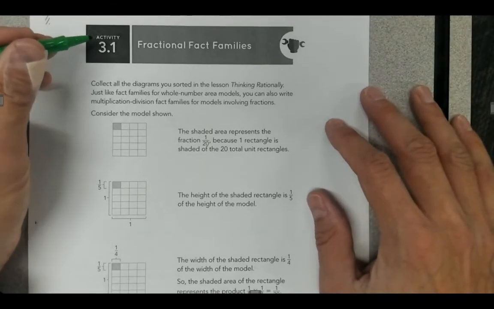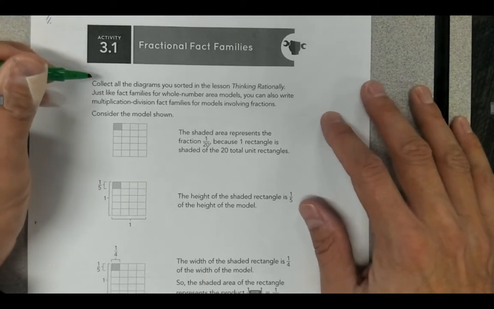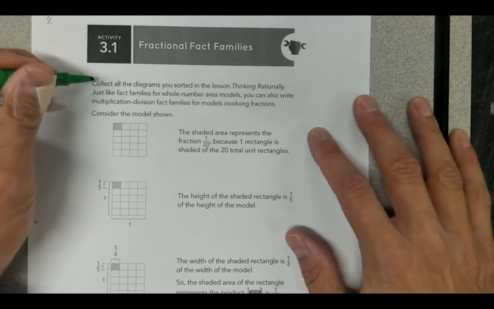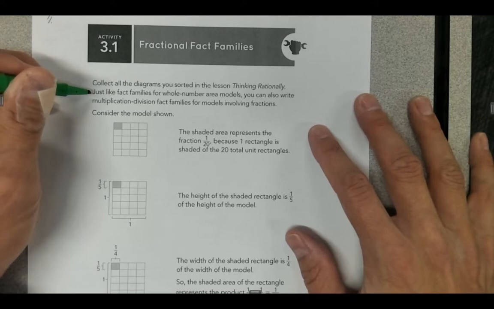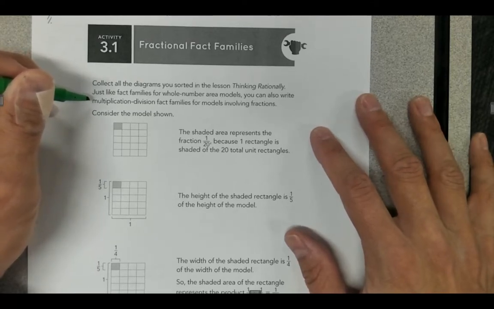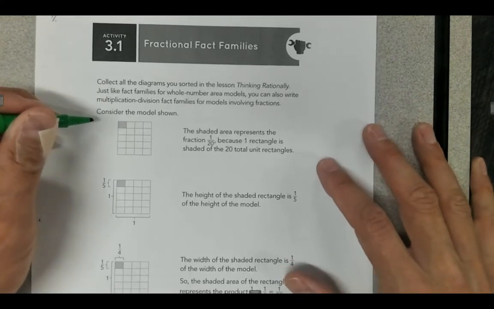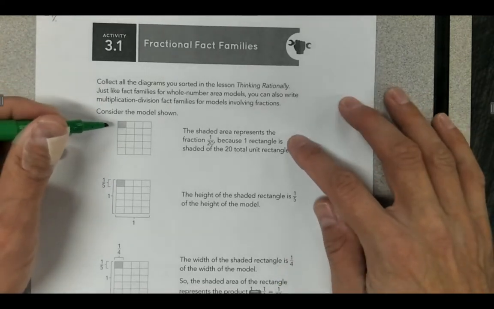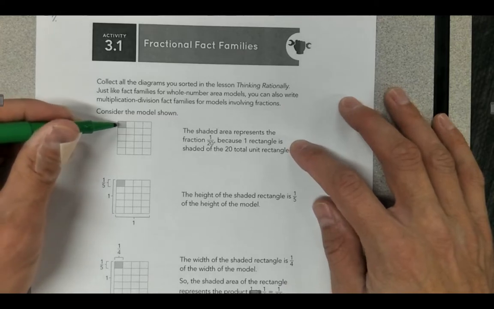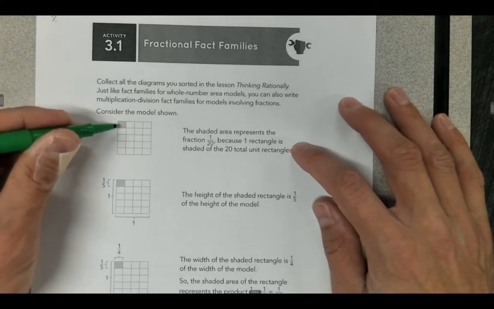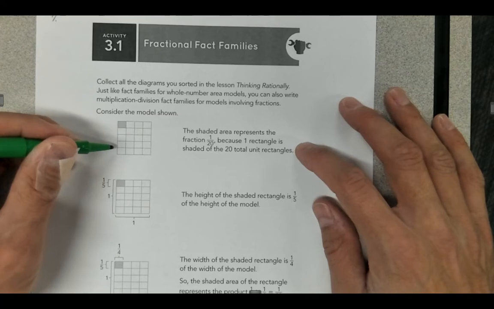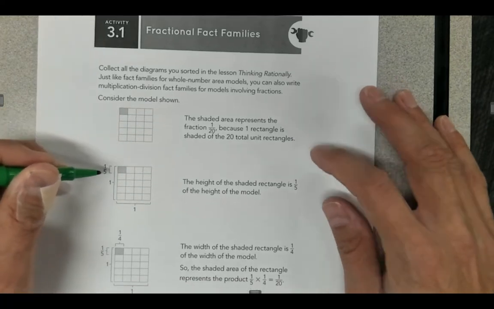Activity 3.1, fractional fact families. Collect all the diagrams you sorted in the lesson. Just like fact families for whole number area models, you can also write multiplication division fact families for models involving fractions. Consider the model shown. The area represents the fraction 1/20th because one rectangle is shaded in the total of 20 unit rectangles.